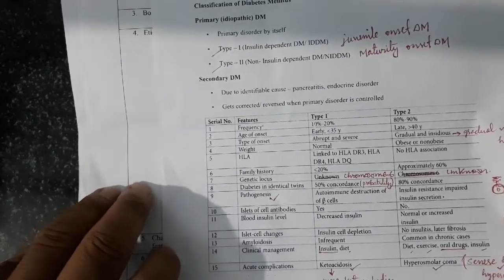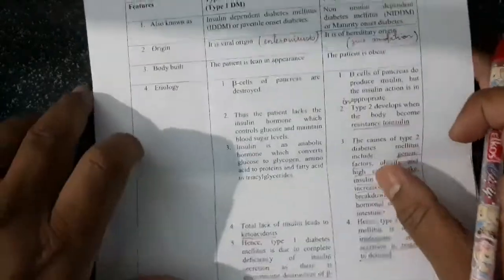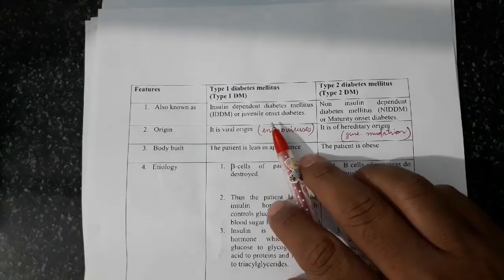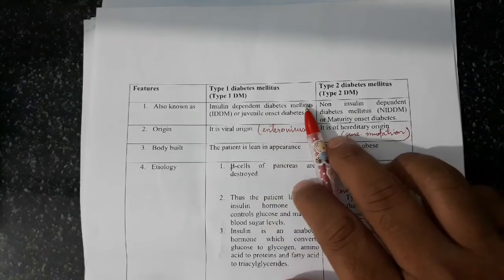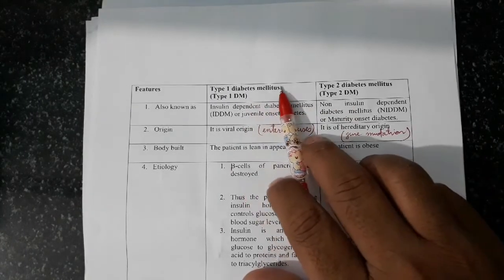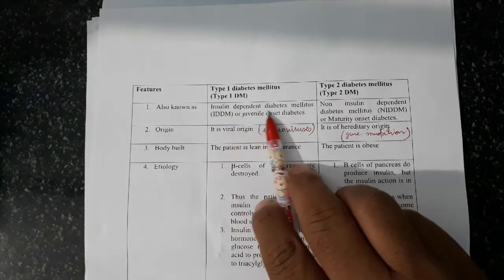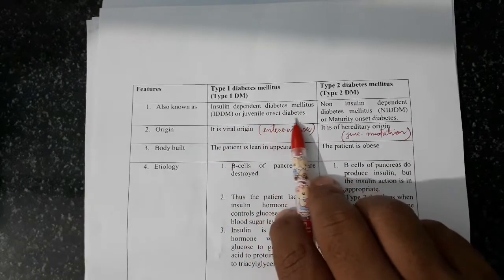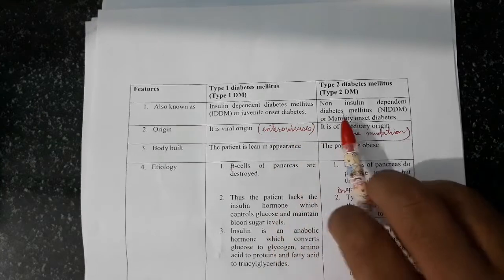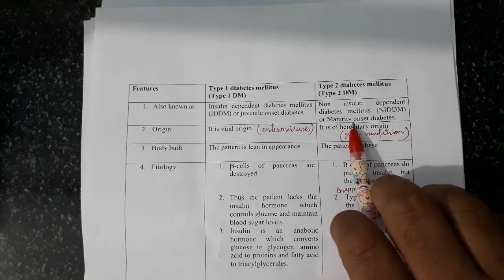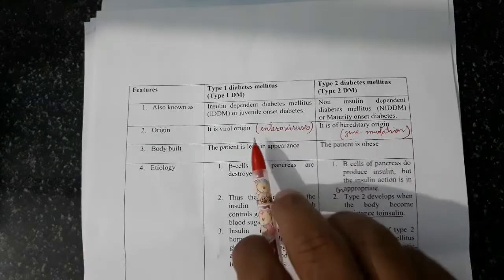Now apart from this, you can add some more differences, or you can write the differences in this format also. So whichever you understand and is easy for you, you can write. In one note I have given this difference: type 1 and type 2 diabetes mellitus. Type 1 is also known as insulin dependent diabetes mellitus or juvenile onset diabetes mellitus, whereas type 2 is called non-insulin dependent diabetes mellitus, and it is also called maturity onset diabetes.